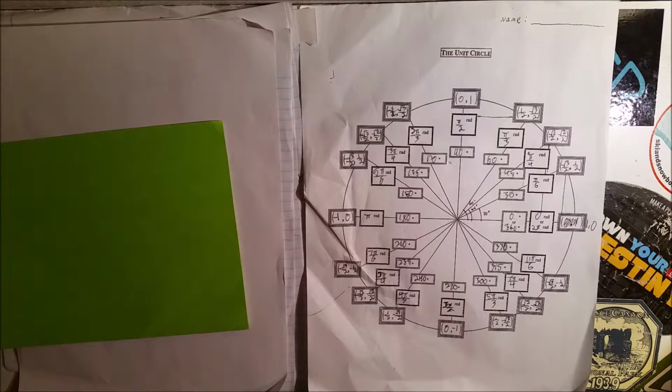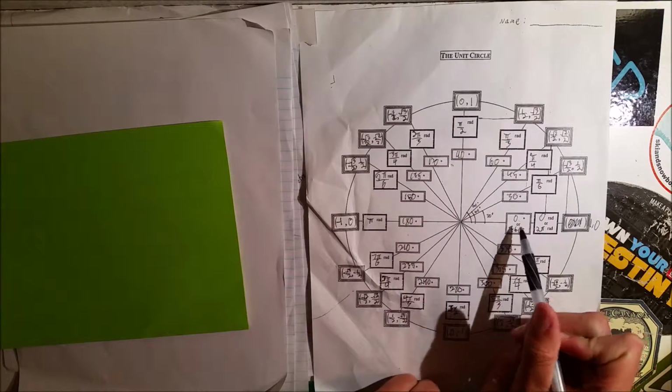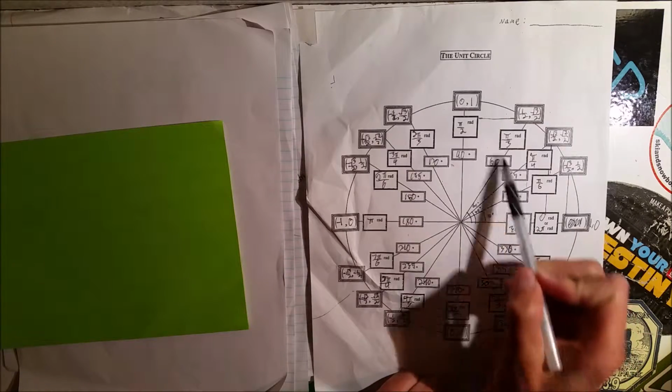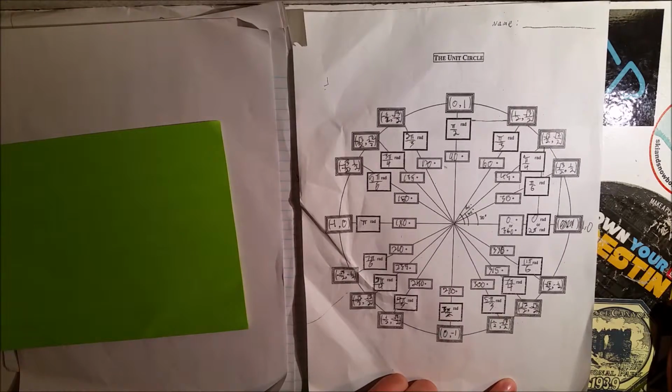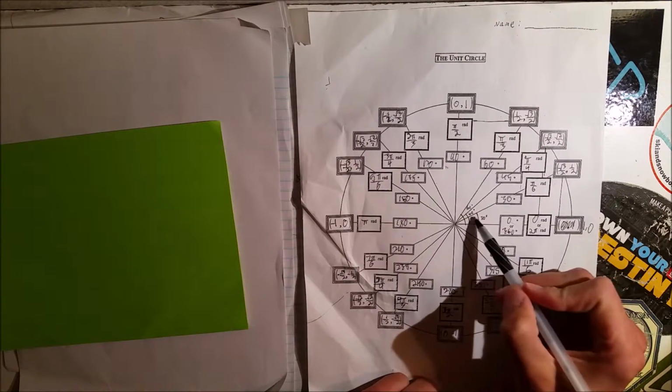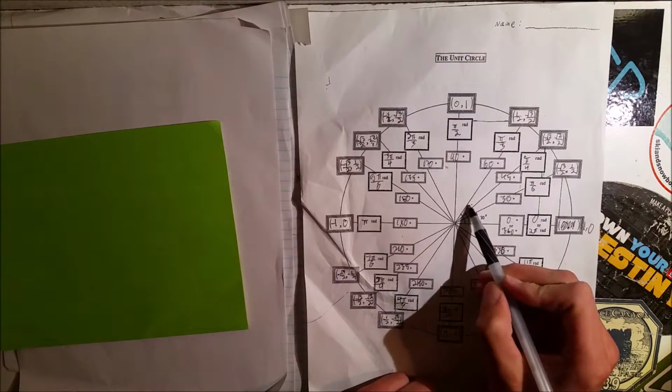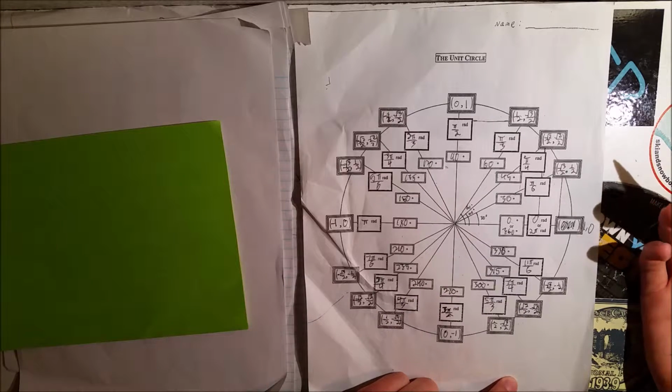Now that the unit circle is completed, I'm going to tell you why all of these little points matter. Firstly, you look at the degrees. The degrees in this situation are from 0 to 360. That is a normal angle thing. Angle measurement: 30 degrees, 45 degrees, 60 degrees, etc., etc.